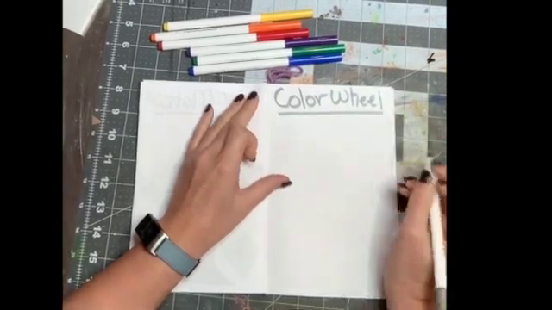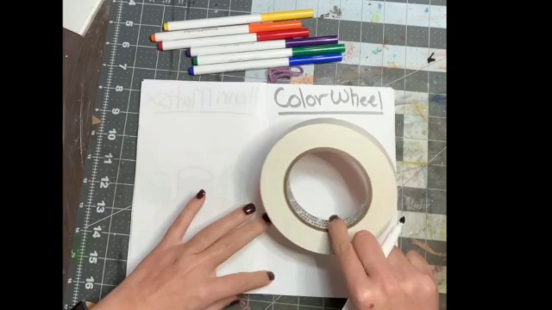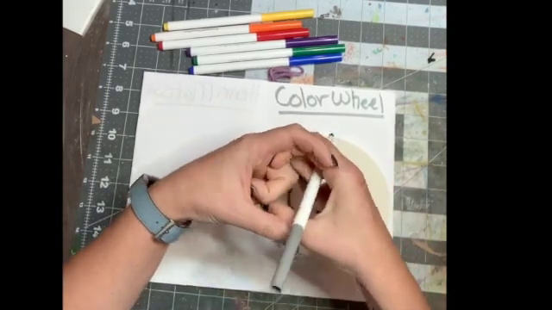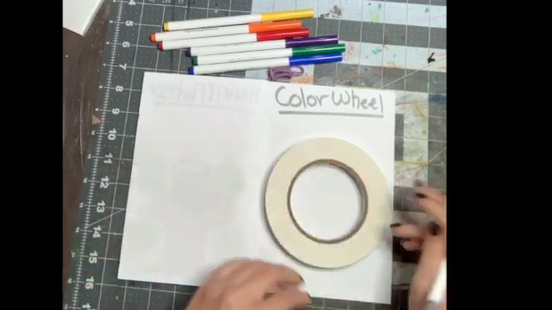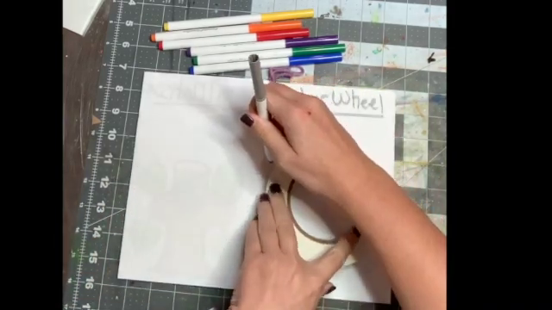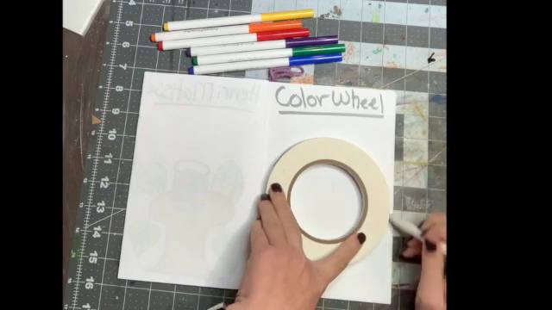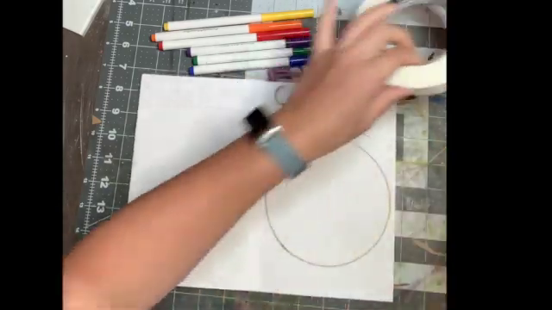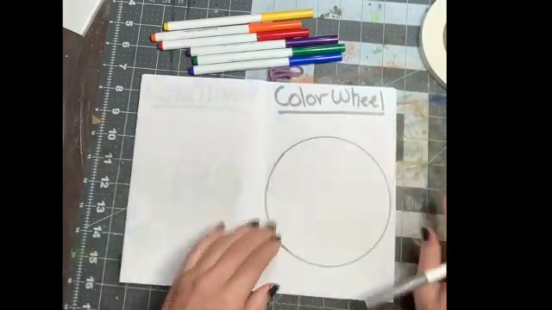Color wheel. Get a circle, something that you can trace, because we don't want our color wheel super teeny tiny, then we won't be able to see the colors. So we have this is a good circle. It can be anything. This is tape that I found in my mom's art room. So here I have my circle.